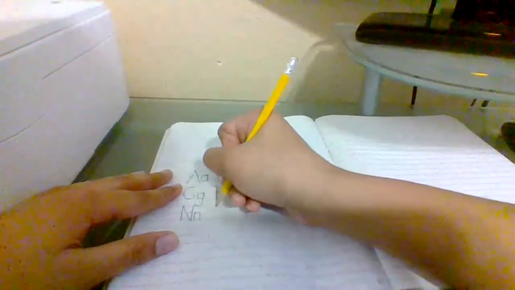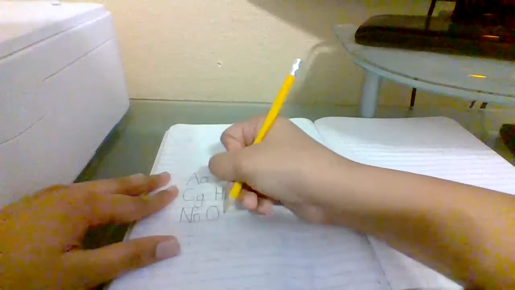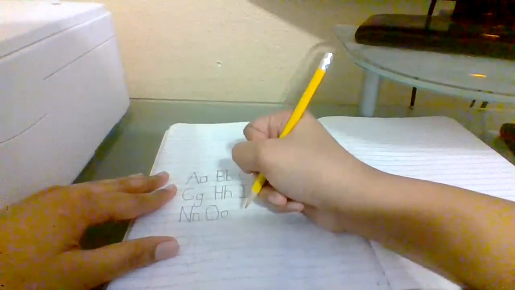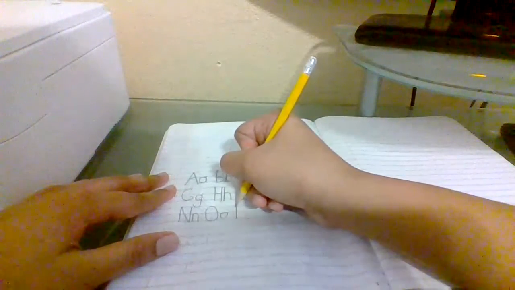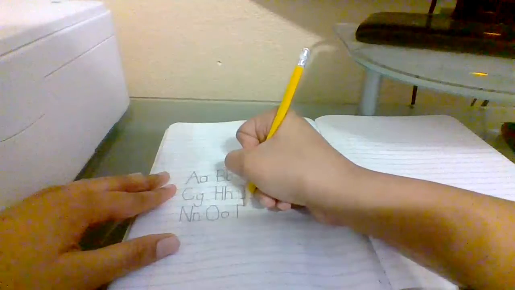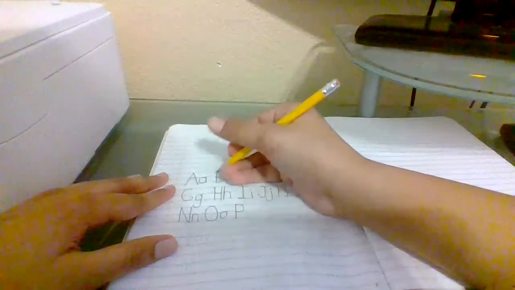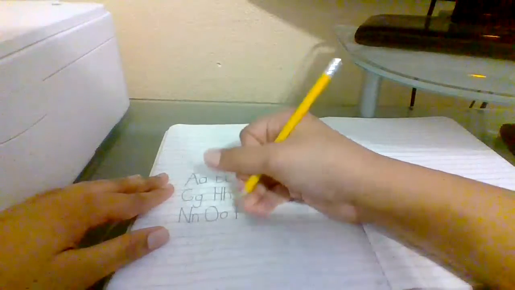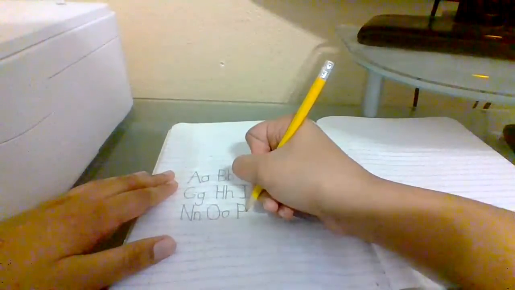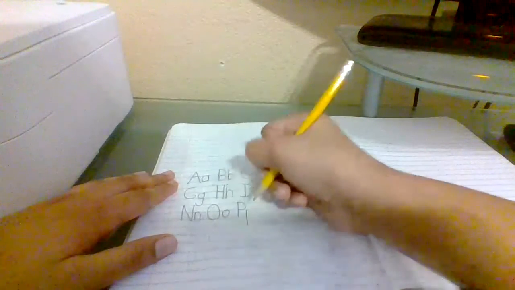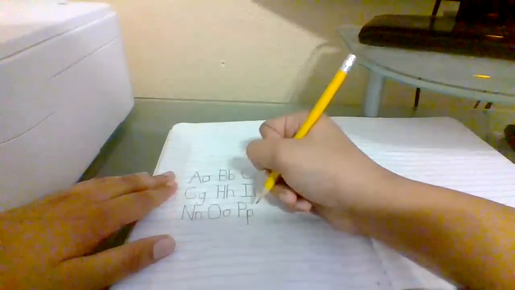For O, just make a big circle. And for the lowercase o, do the exact same thing. For P, make a big line and make a big bump, except remove it. So that's basically a B without a bottom bump. And for the lowercase p, make a straight line that goes down out of the bottom line and make a circle. P.